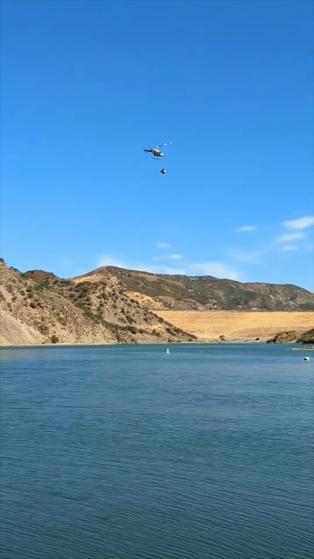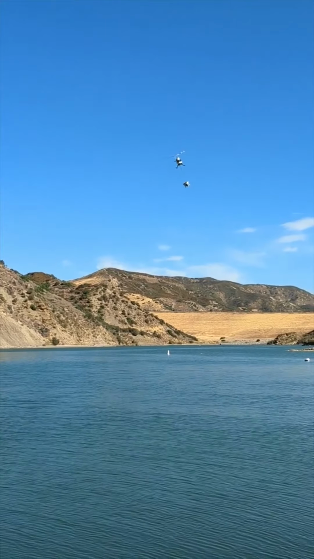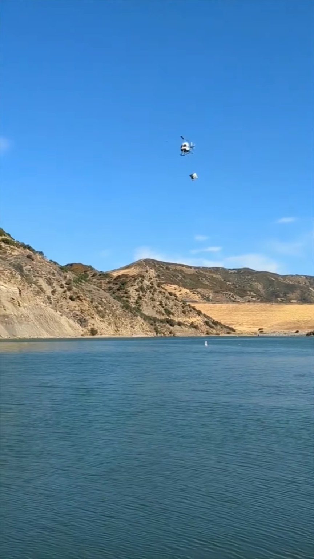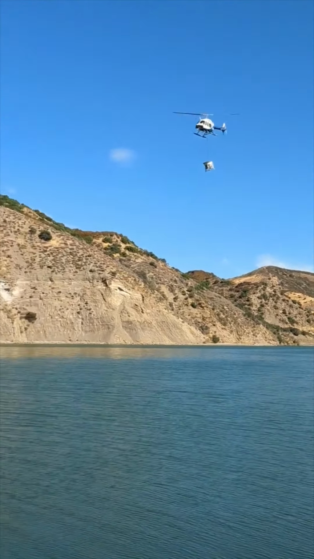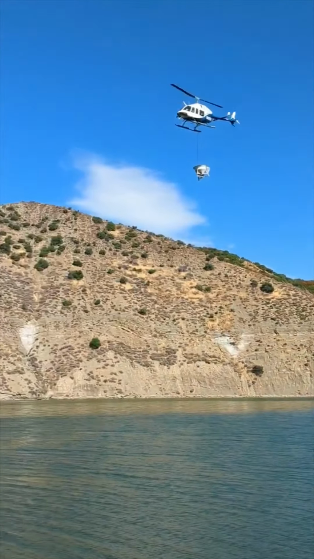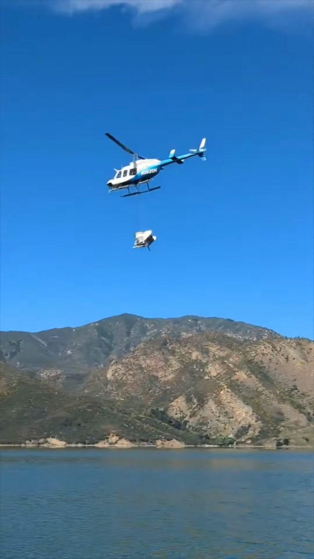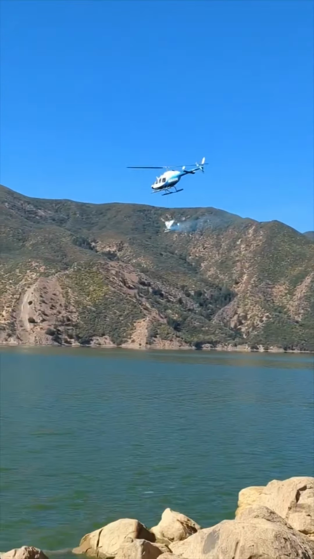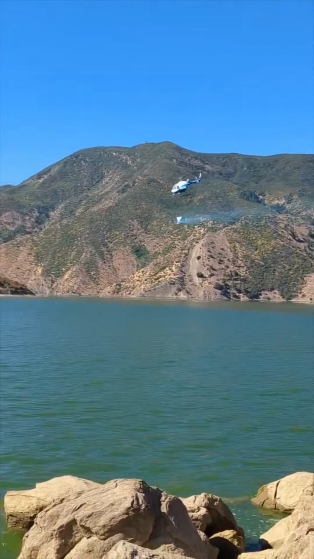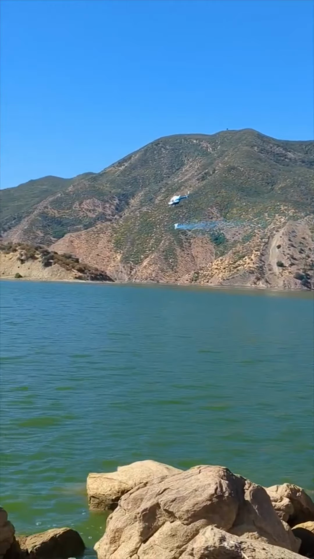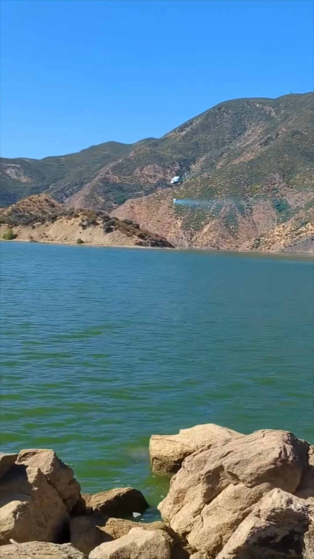I've also noticed myself personally, I have no information to state this, but I feel like it makes your fluorocarbon and your monolines very brittle. I've noticed in the past when lakes have been treated with copper sulfate, my lines just snap with any little abrasion and just break off. So guys, be mindful of that if you go fishing anytime soon.